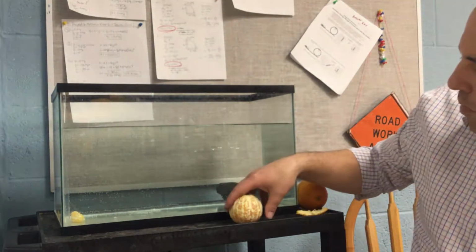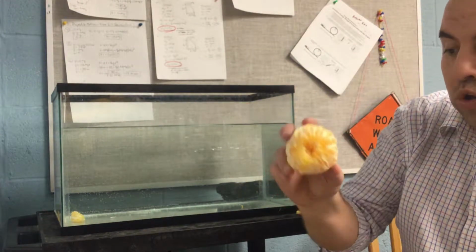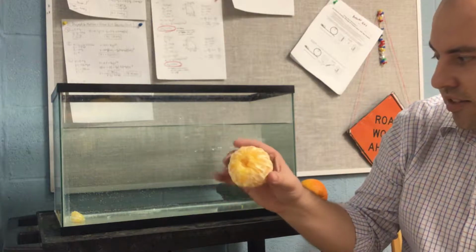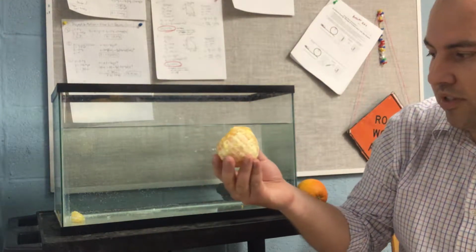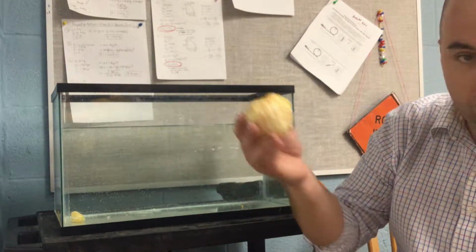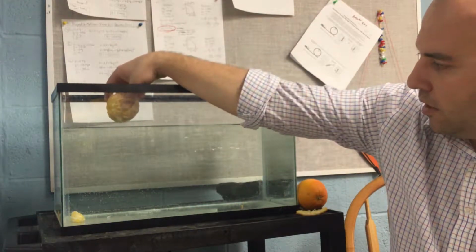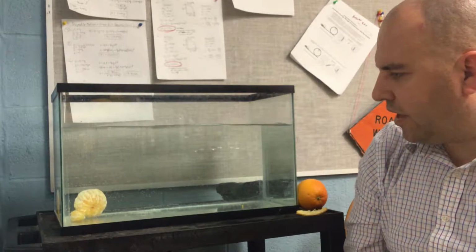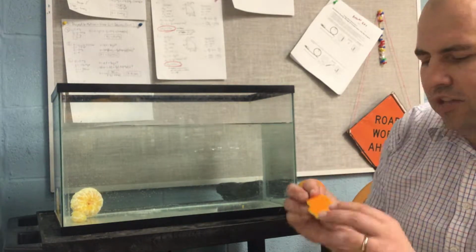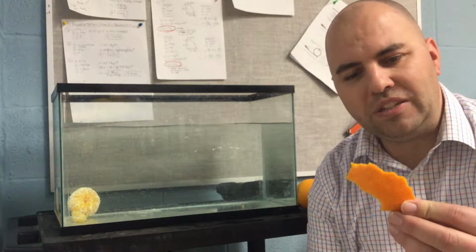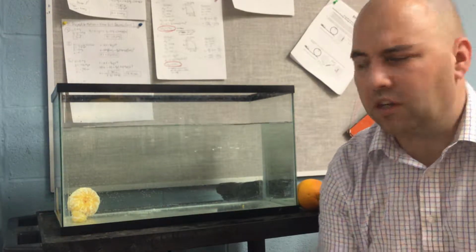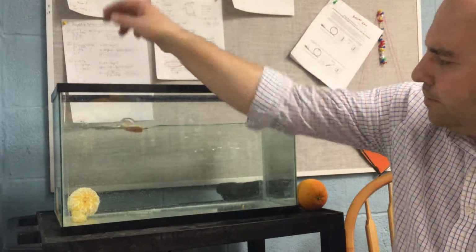And then we said, okay, well, what if we have a full orange? If they knew the pattern there, they would know that since it's the same stuff, the small piece would do the same thing as a big piece. So we go in and sure enough, it sinks. Now, then I asked, well, what if we had just a little piece of the peel? Well, what's that going to do? Is it going to float or sink? And we put that in there, and it floats.